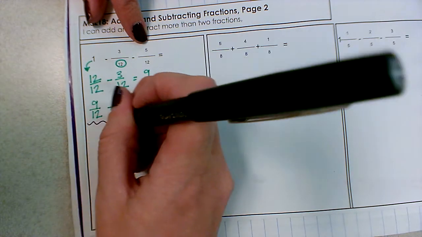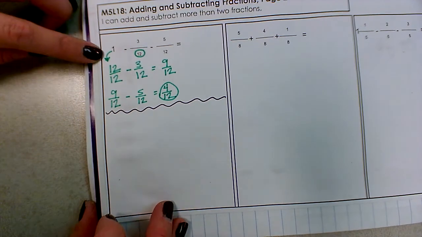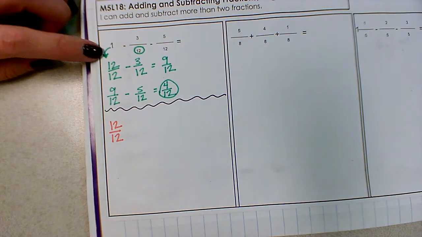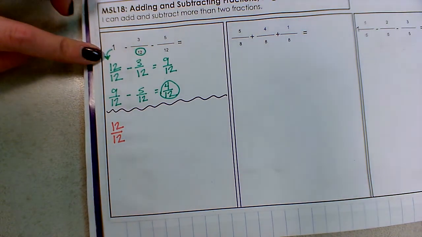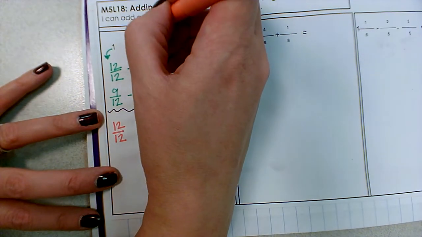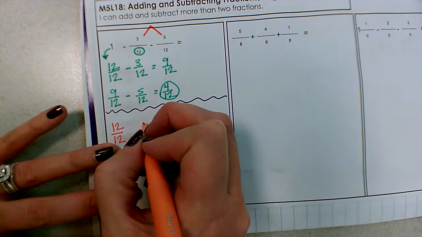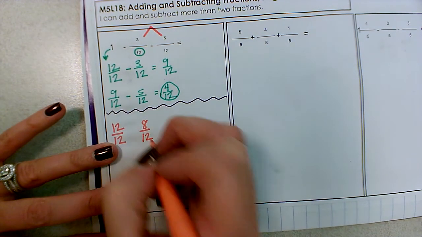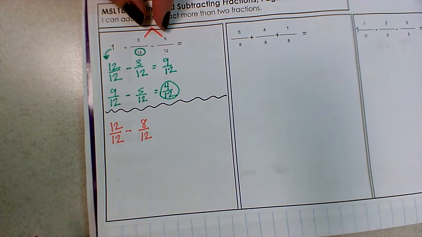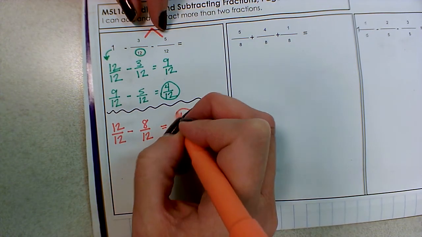And let's try another strategy. Okay. This time, I'm going to do the same thing. I'm going to change my 1 into 12/12. Because the rest of them are fractions, I need my 1 whole to also look like a fraction so that I can subtract. Okay. Now, I'm going to combine and add together this 3/12 and 5/12. And when I do that, I get 8/12. And now I can take 12/12 minus the combination of 8/12. And that equals 4/12 once again.